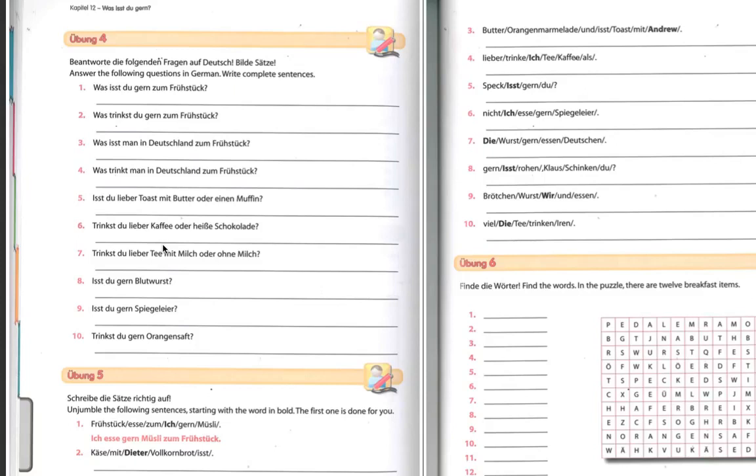Esse, or the verb, is now in the third part, and that's wrong, because in German the verb is always the second part. So: Zum Frühstück esse ich gern Toast. Zum Frühstück trinke ich gern Milch.